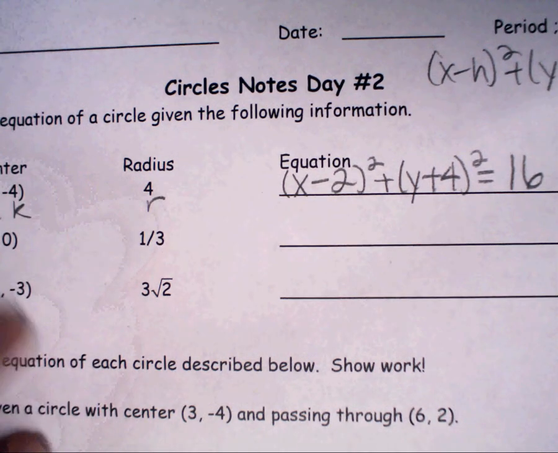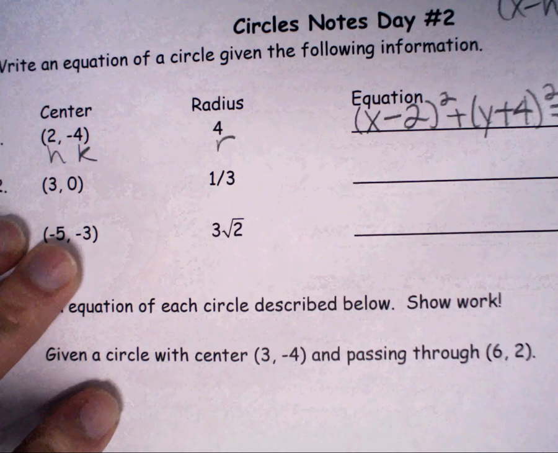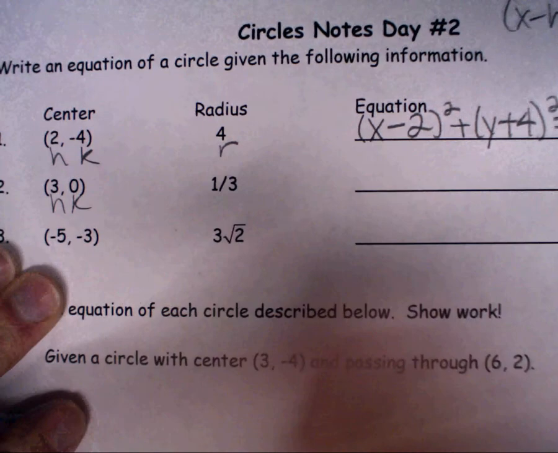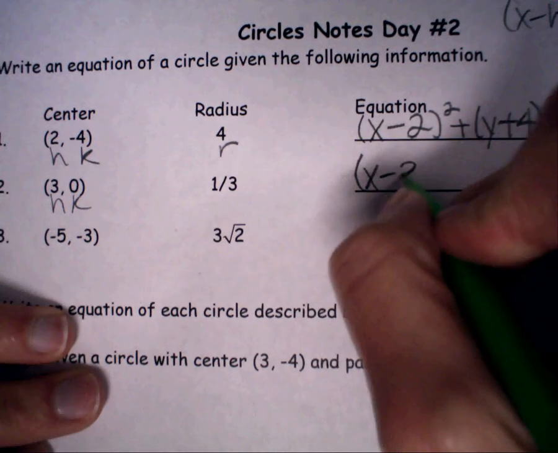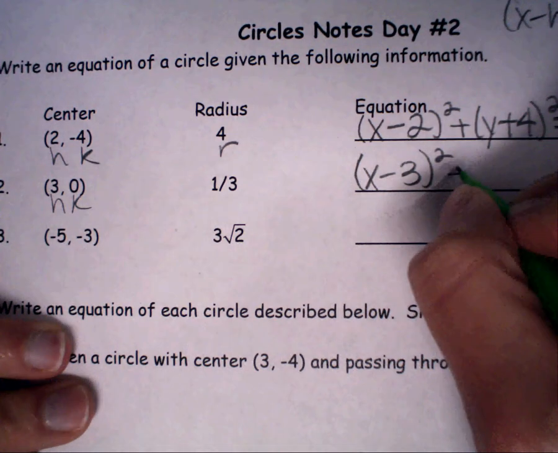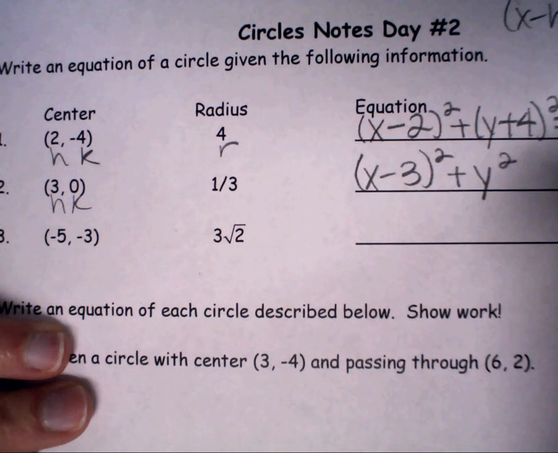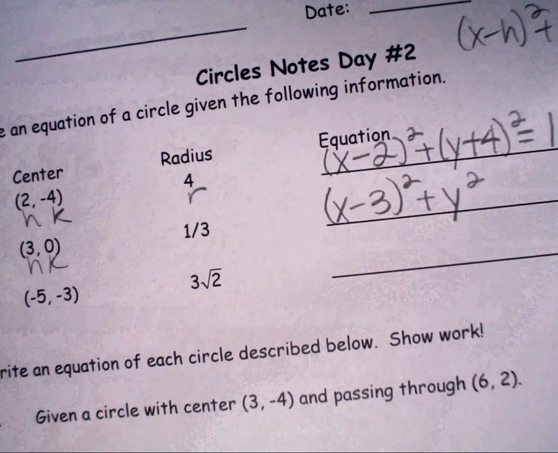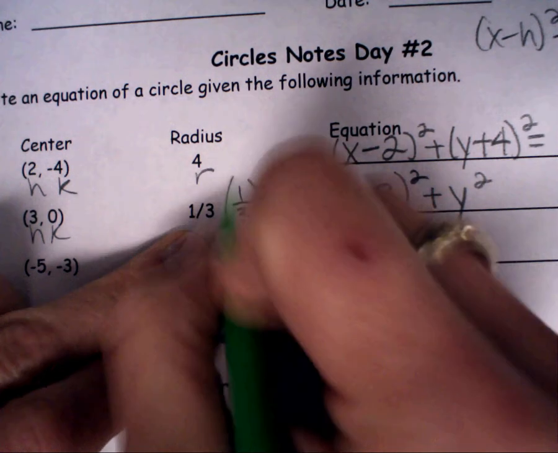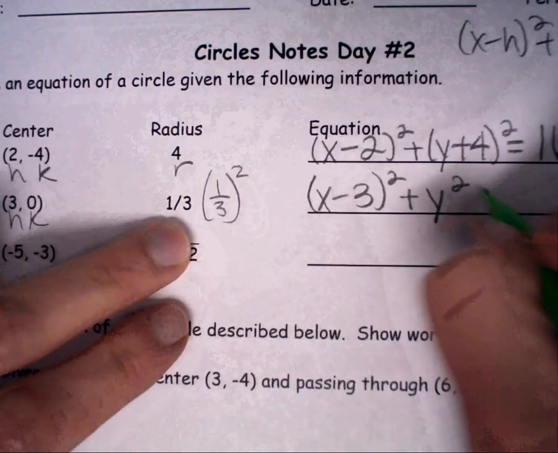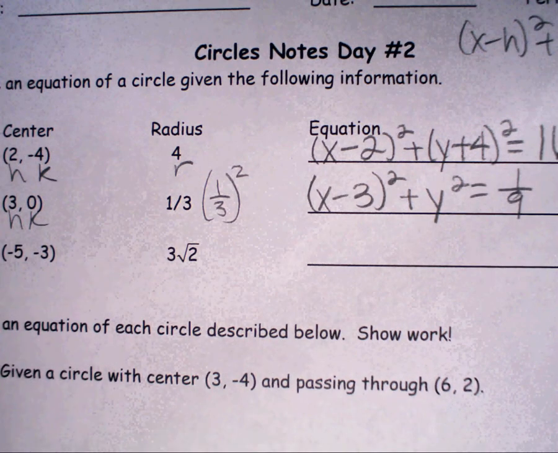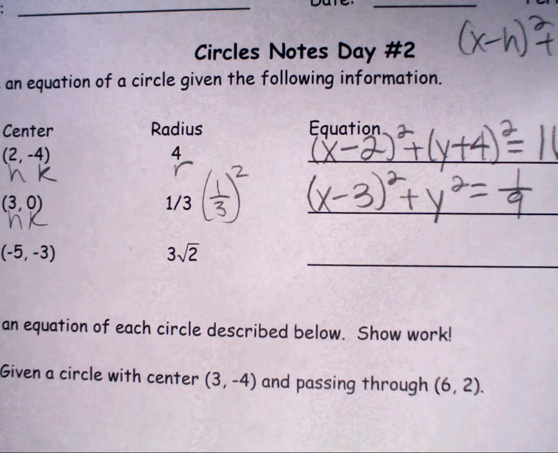So then on the next one we have our hk, which is 3, 0. And so when I plug in 3, I need to write it as x minus 3 squared plus, I can actually just write y squared. There's no need to write y minus 0. It's a little unnecessary. And then when I square 1/3 squared will turn into 1/9. No need to change that to a decimal because it's not terminating, it's repeating. So we'll just leave it like a fraction.